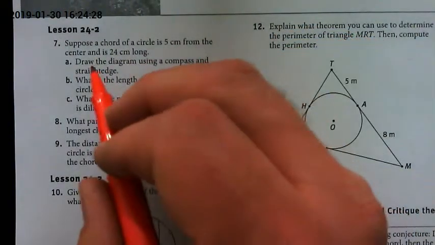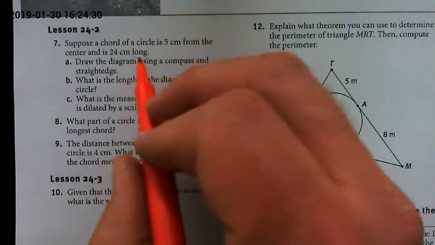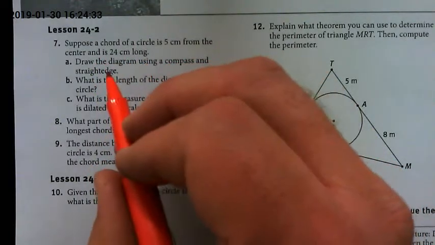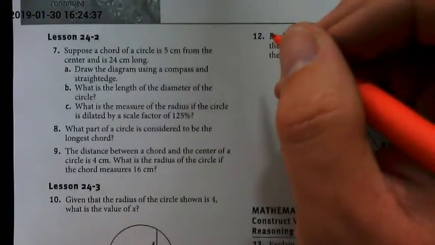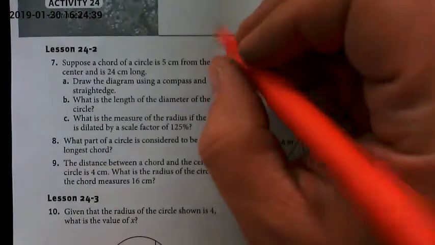Suppose a chord of a circle is 5 centimeters from the center and is 24 centimeters long. Draw the diagram using compasses and straight edges. Again, I told you we're not using compasses and straight edges yet. We'll use them in a couple sections coming up.